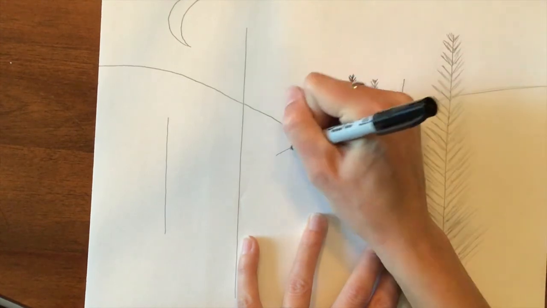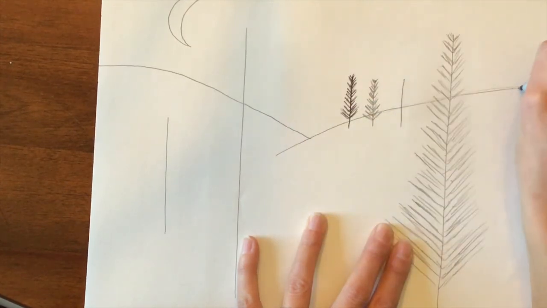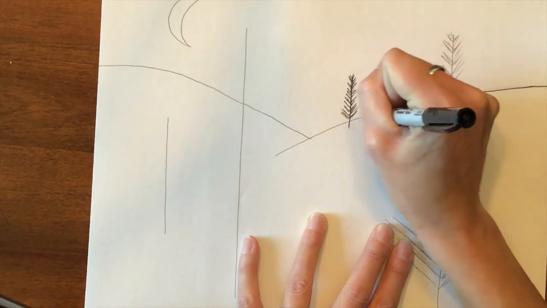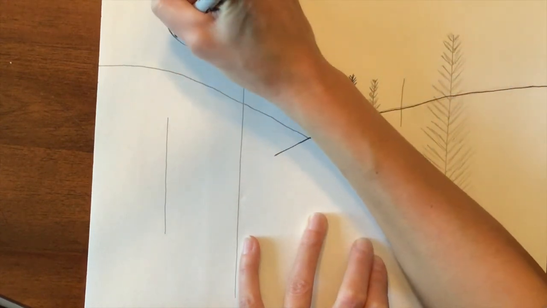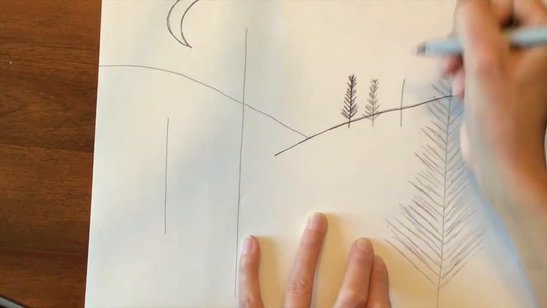You can Sharpie the snow line. You can Sharpie the moon. Like, don't fill the moon in, just trace around it like this. And you can Sharpie your trees.